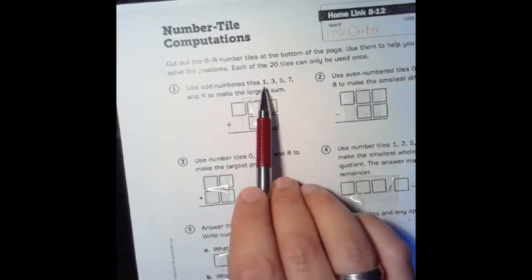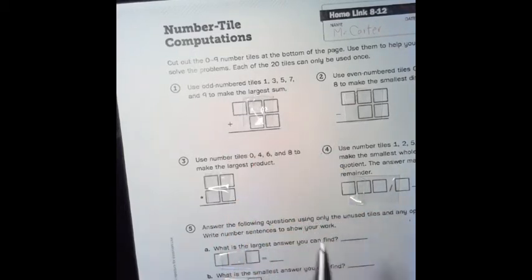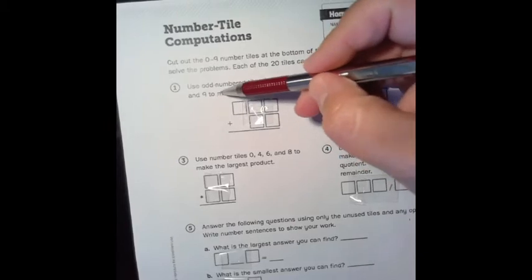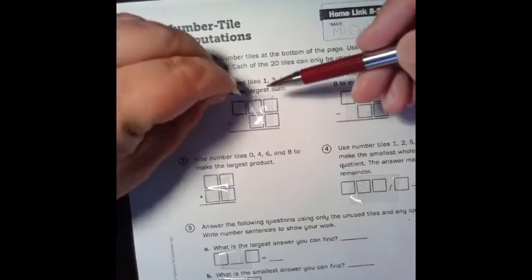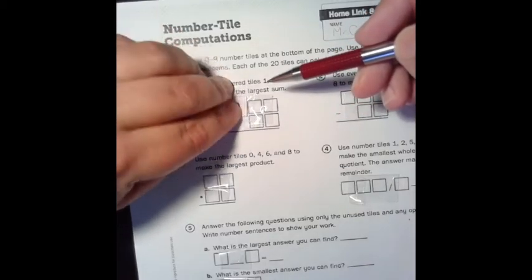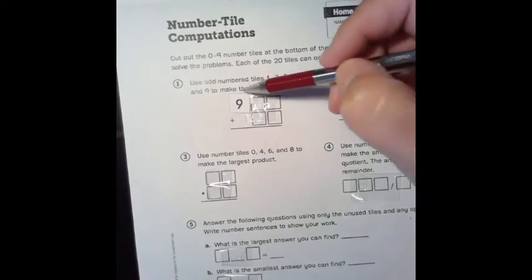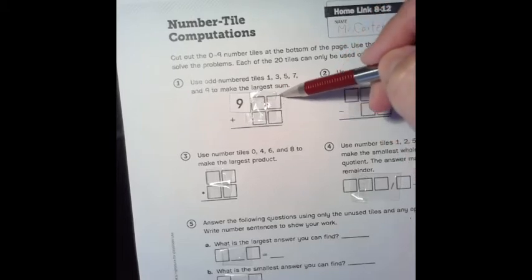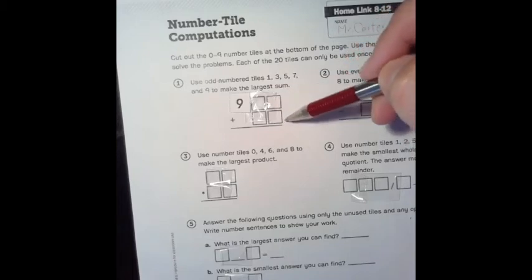All right. So now we have to use numbers 1, 3, 5, 7, and 9 to make the largest sum. In order to do that, you want to put your highest value numbers in the highest place value. So we want to make sure that that 9 is in the hundreds place, because that means it's 900. If we put, let's say, 1, then it would only be worth 100. So we want the largest value in that hundreds place, and the same thing going down to the tens and the ones. We want the highest value of the remaining numbers in the tens, and so on.